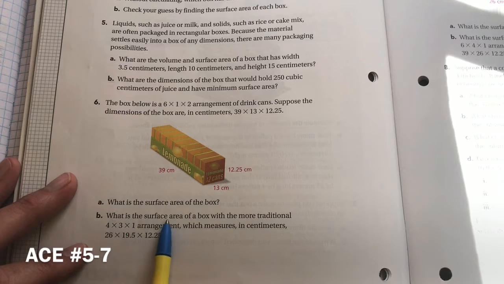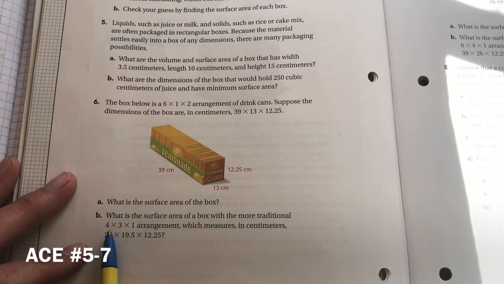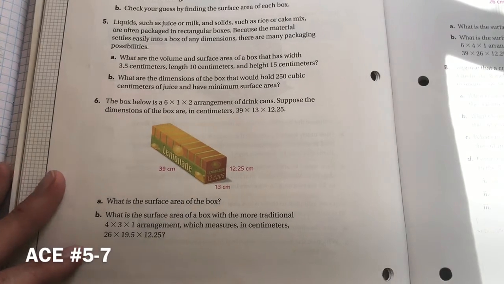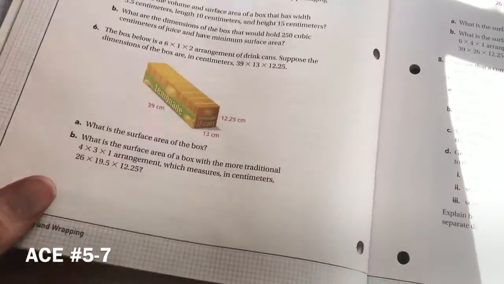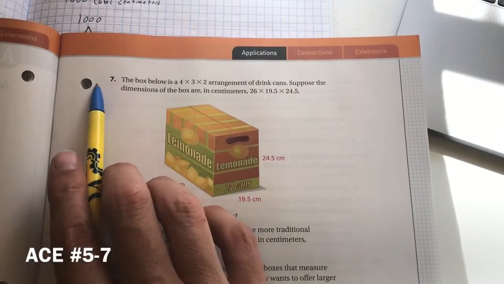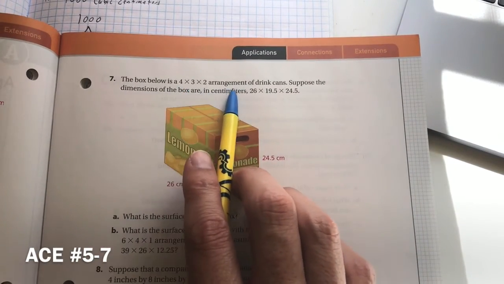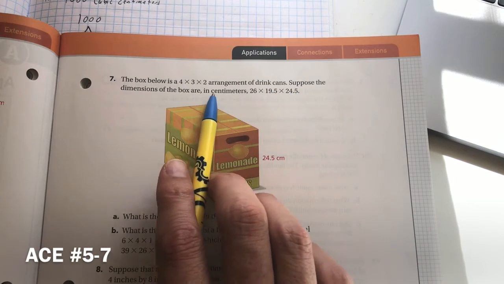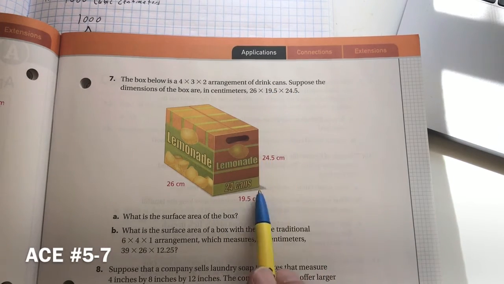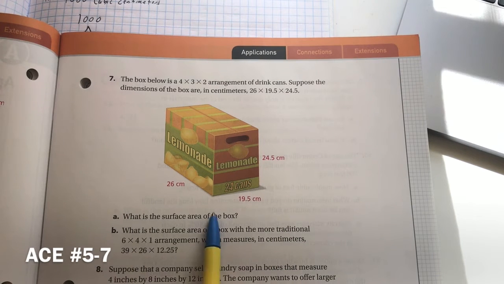Okay. What's the surface area of a box with the more traditional 4 by 3 by 1 arrangement, which means in centimeters it's going to be 26 by 19.5 by 12.25? So they want you to find the surface area of both of those. And then last one, number 7, the box below is a 4 by 3 by 2 arrangement of drink cans. Suppose the dimensions of the box are in centimeters. There's 26, 19.5, and 24.5. What is the surface area of a box with more traditional 6, 4, 1 arrangements, which measures in centimeters 39, 26, and 12.25?